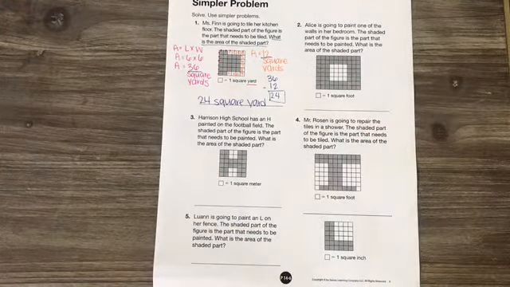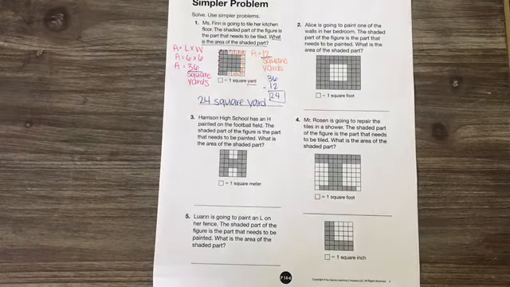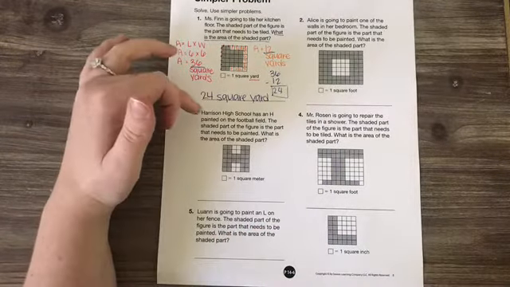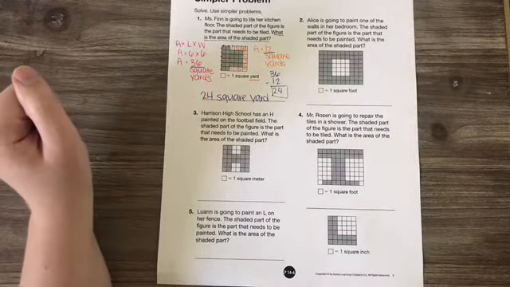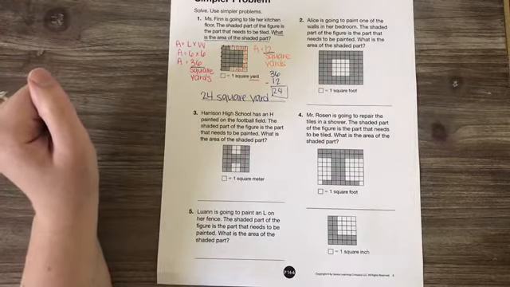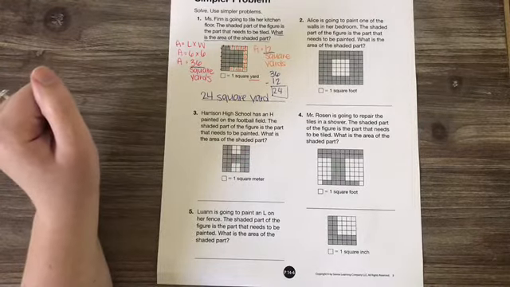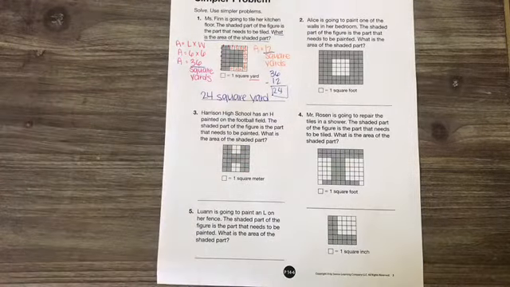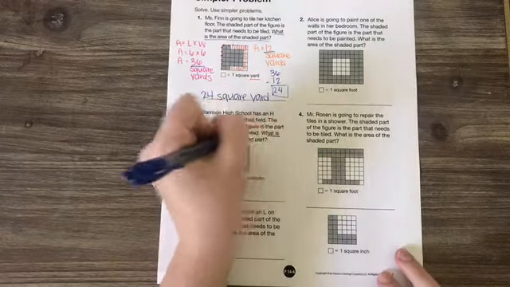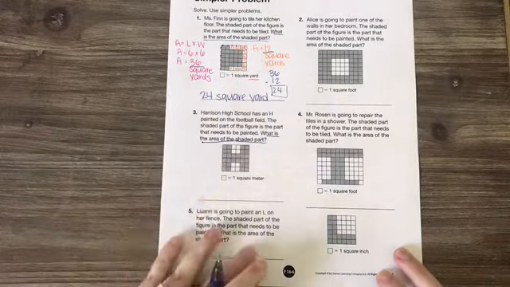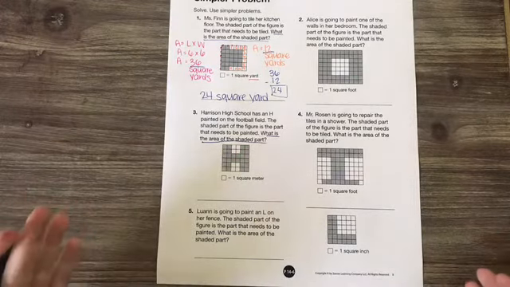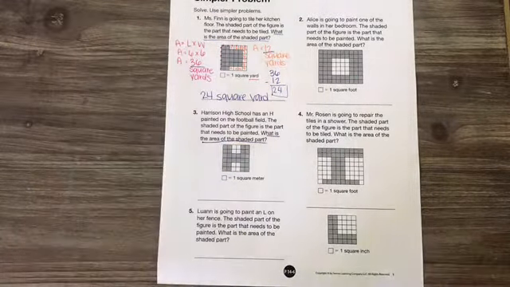And remember, I'm going to prompt you with some questions so that way you can get some practice in solving some of these problems as well. So let's read the problem. Here it says Harrison High School has an H painted on the football field. The shaded part of the figure is the part that needs to be painted. What is the area of the shaded part? I'm just going to underline my question there so I remember what I need to do to write on this line. So what is our first step? What was that first step that we did? Can you remind me?